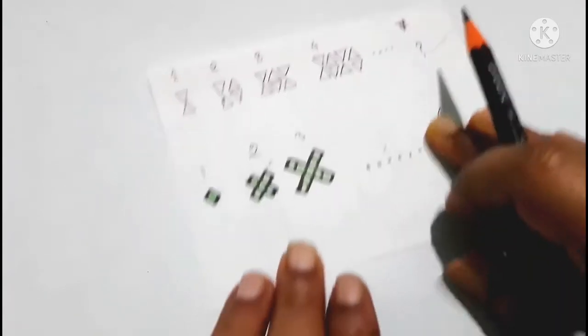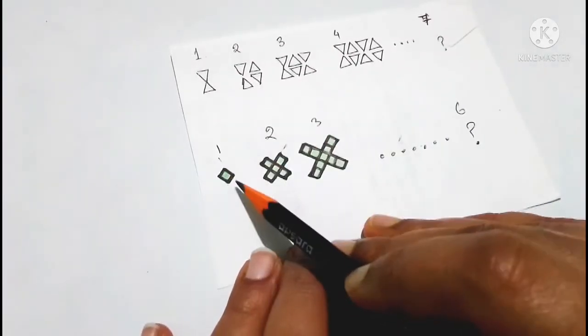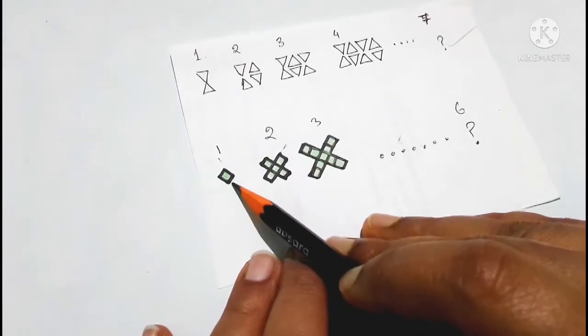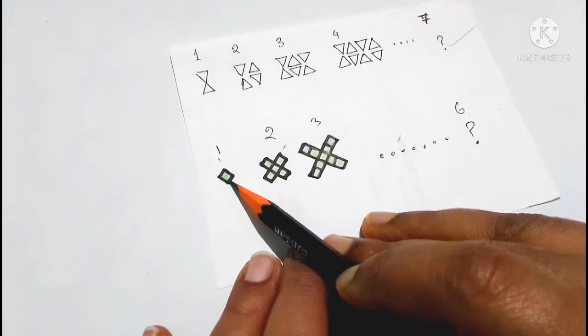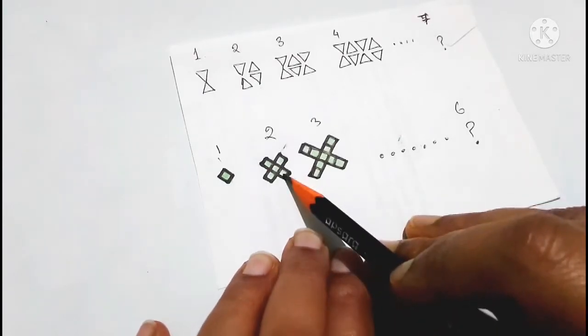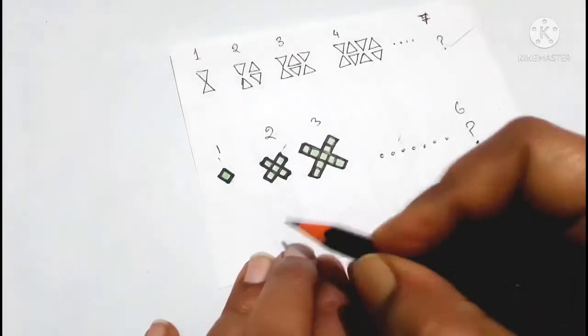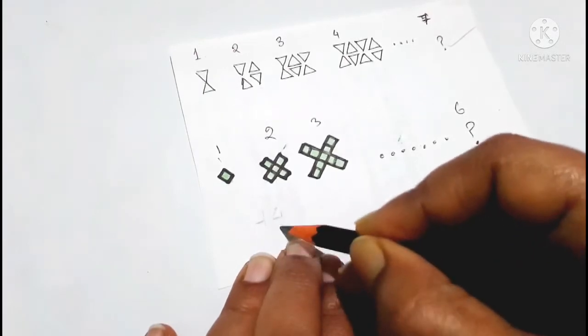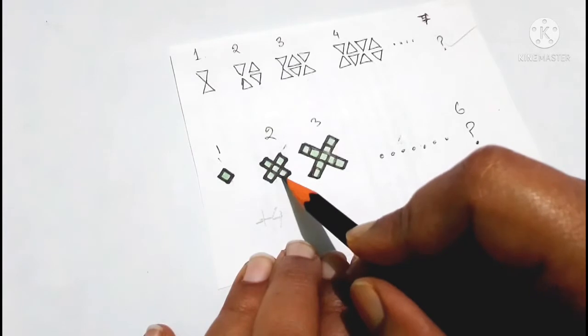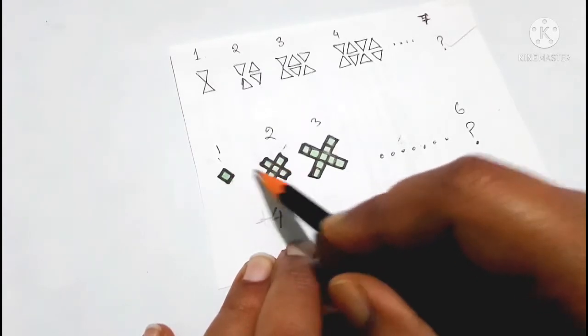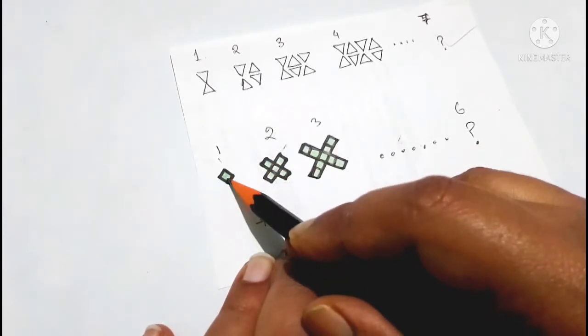Now the next question is this one, this question of square patterns. In pattern number 1 there is 1 square. In pattern number 2 there are 4 more, so an addition of 4, every time 4 is added. When 4 is added, here it comes to 5. This central square is nothing but this one only.